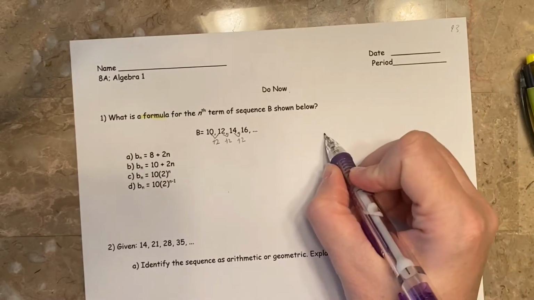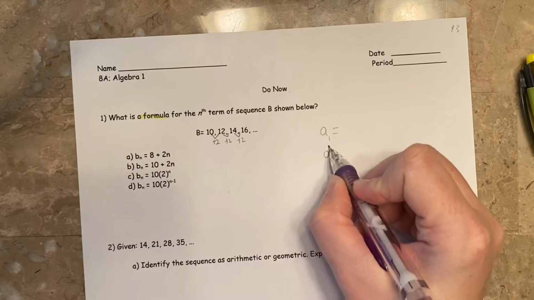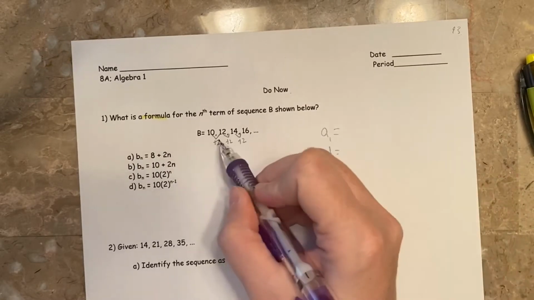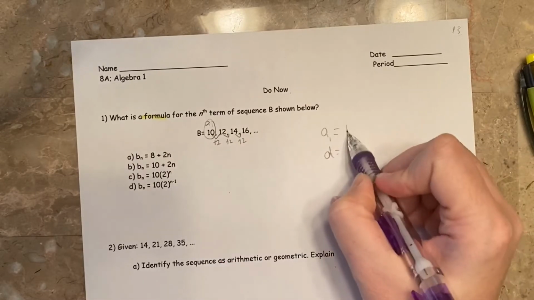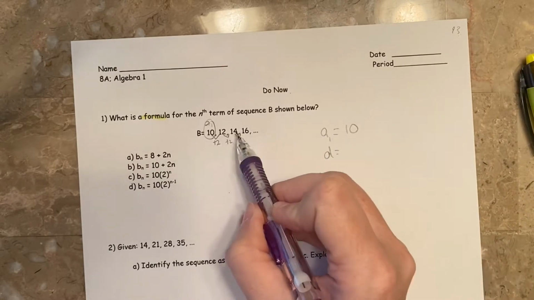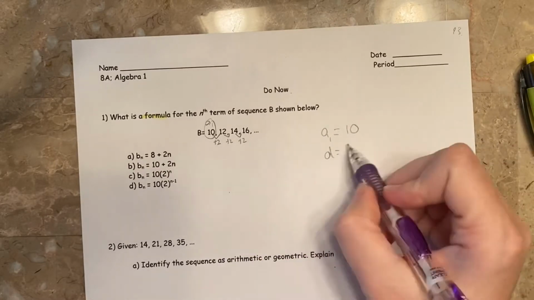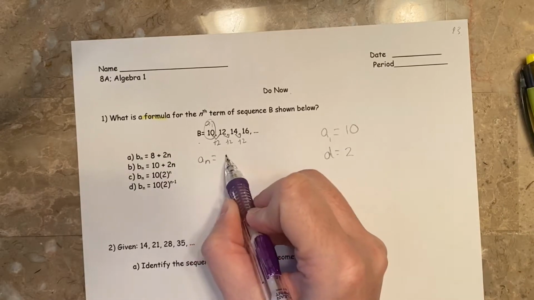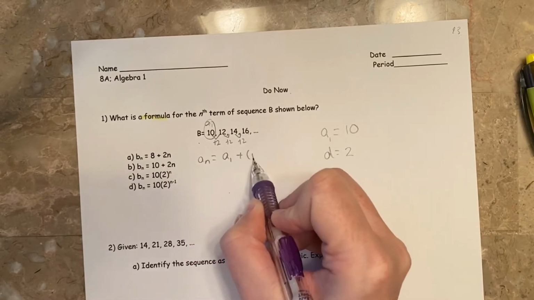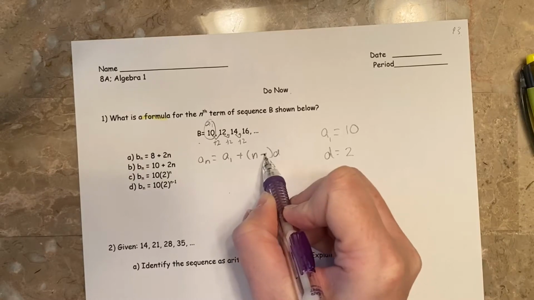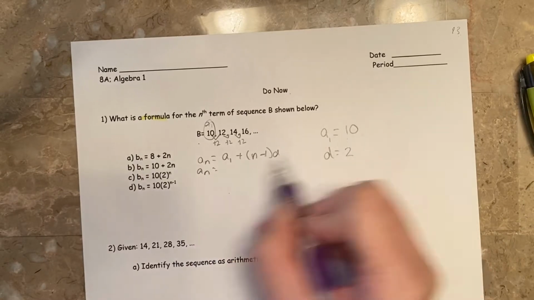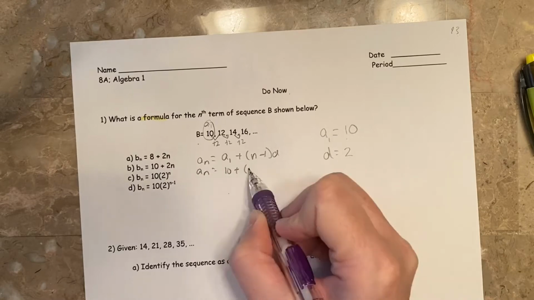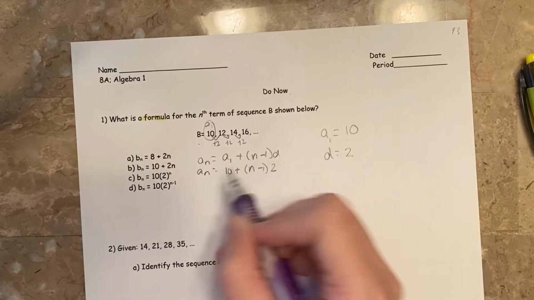And remember, in order to get any kind of sequence at all, you need a sub 1, and you need the difference. So a sub 1 will be your first term, so that's going to be 10. Remember, this is a sub 2, a sub 3, a sub 4, and so on. And your difference is going to be that 2. So we have our formula, a sub n equals a sub 1 plus n minus 1 times d. We plug in what we need. A sub 1 is 10, and we know our d is 2.